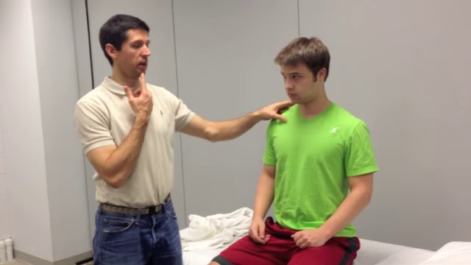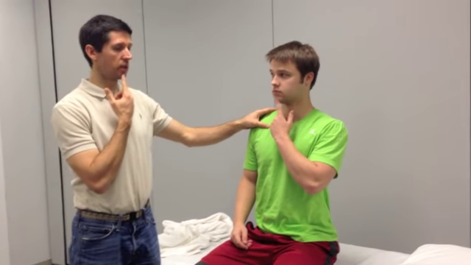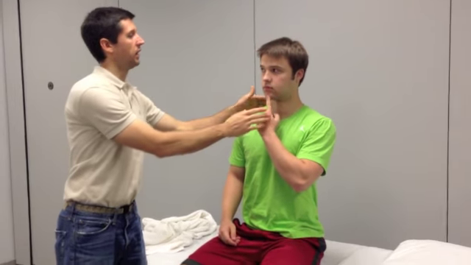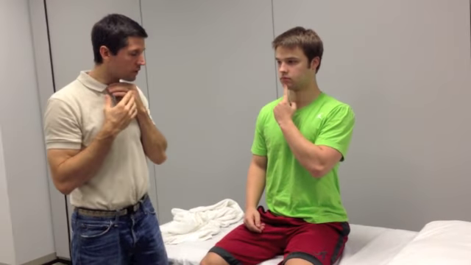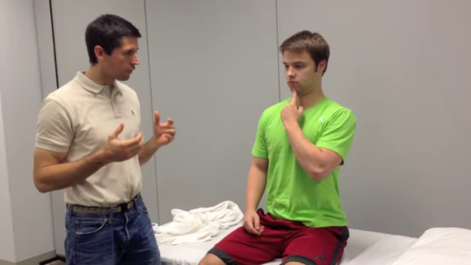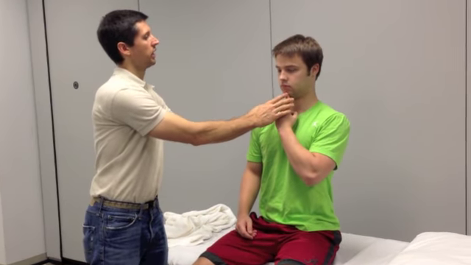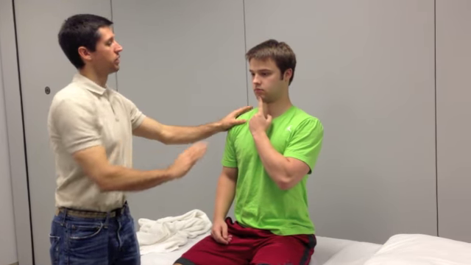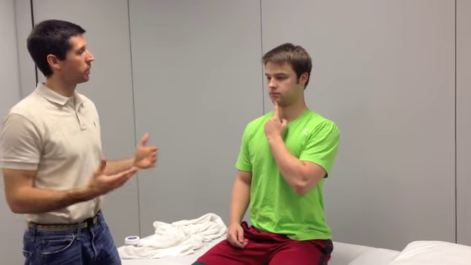You're also going to take your head and just bring it back like this, just like that. And that's going to keep you from going into a forward head posture. So you're going to take that and I want you to try to hold that position right there. This is the position that we want to be working on.